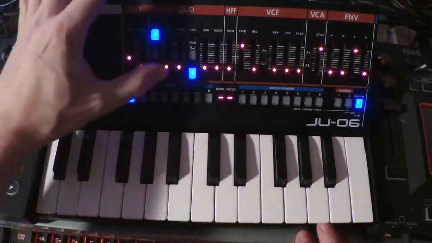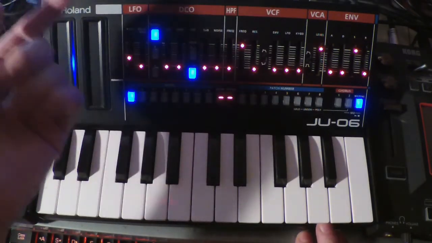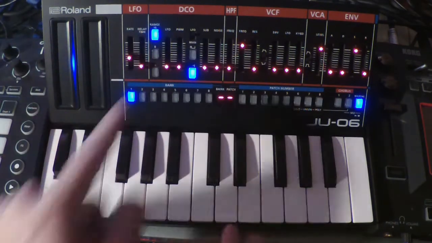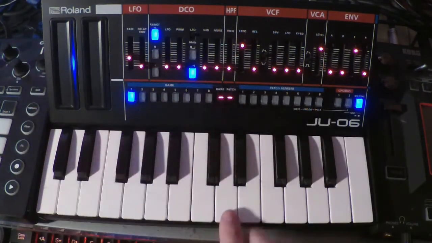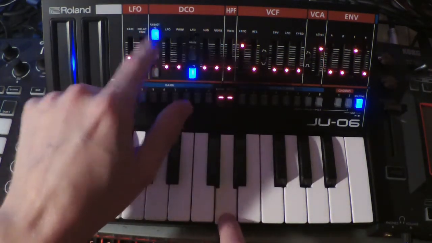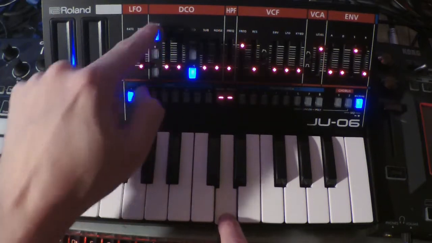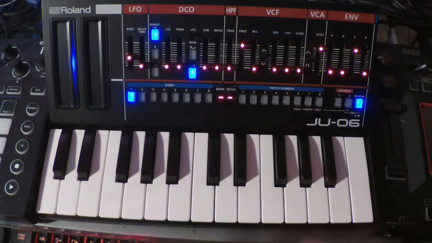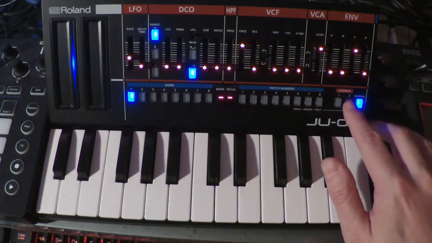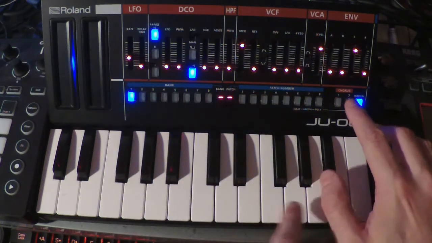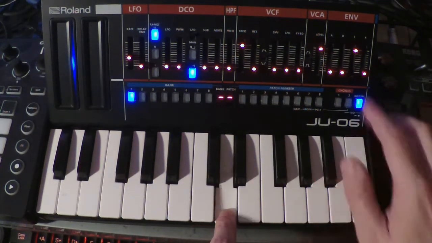So we're going to go into the DCO, that is digitally controlled oscillator. So we can change the range. Right now we are in saw wave. And if I hold this down, you can see we can change the octave there. Now that's not the same as changing the keyboard octave here. If you want to do that, you hold down 2, and then you'll see the octave we're in, and go an octave higher, for example, and then back down.